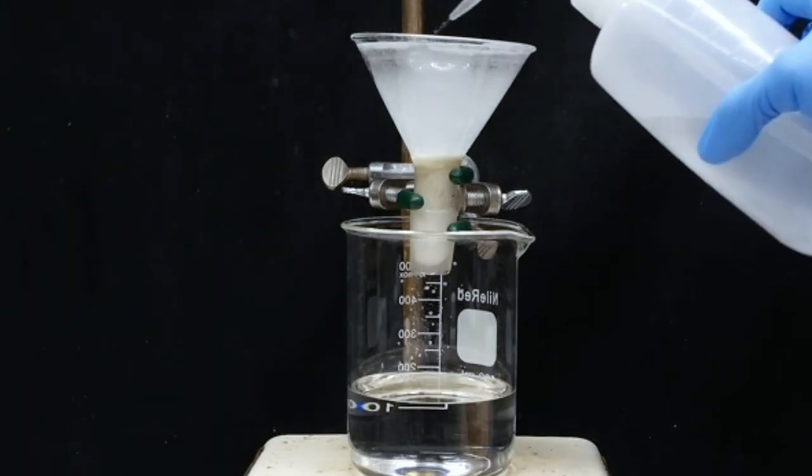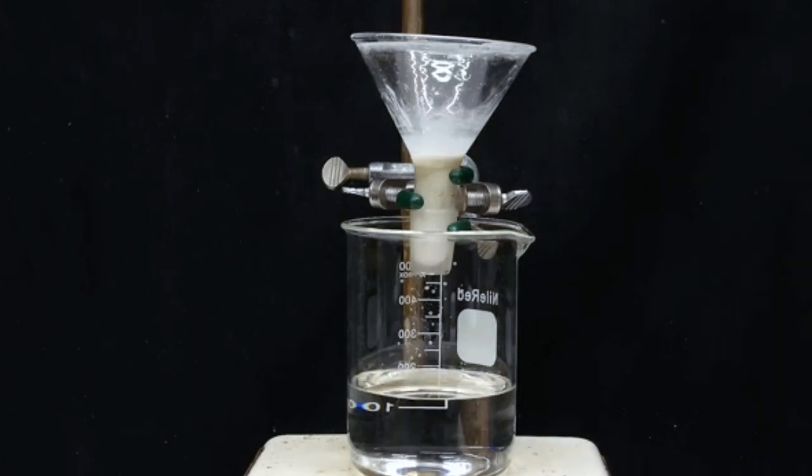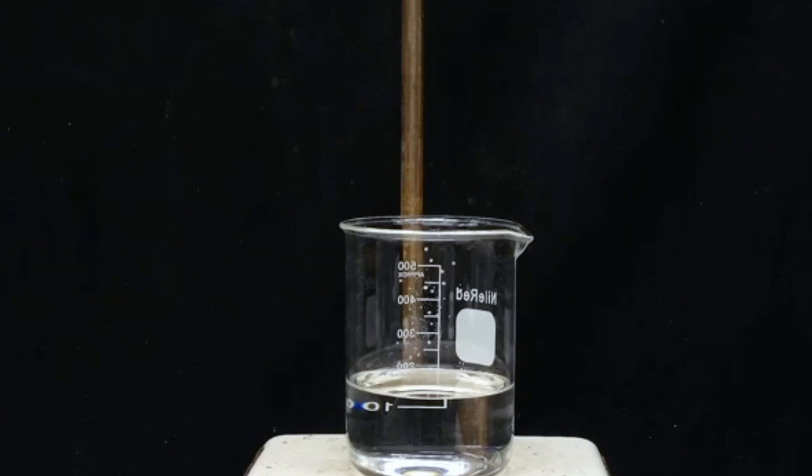Once everything has been filtered, I wash the beaker and the funnel with a little bit of distilled water. I again wait for all of this to pass through, then I take away the funnel and I drop in a stir bar.